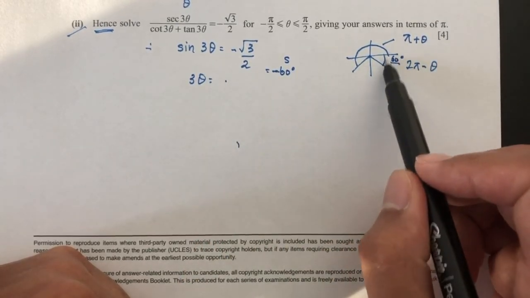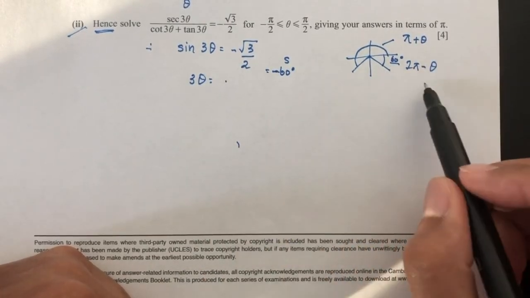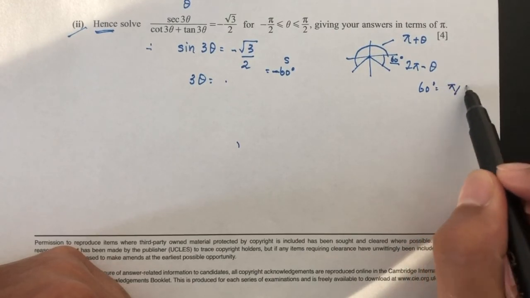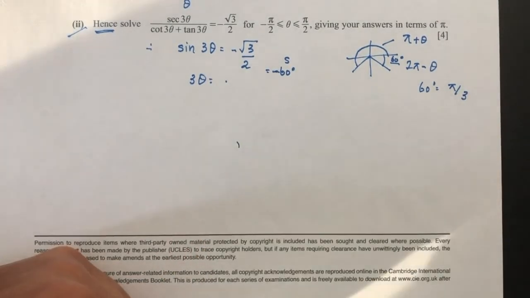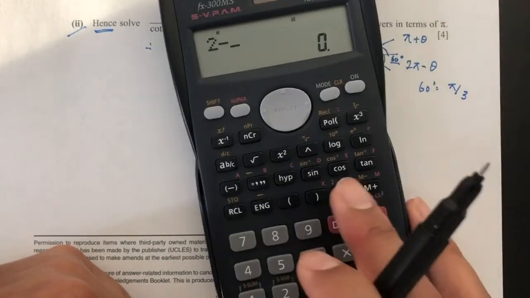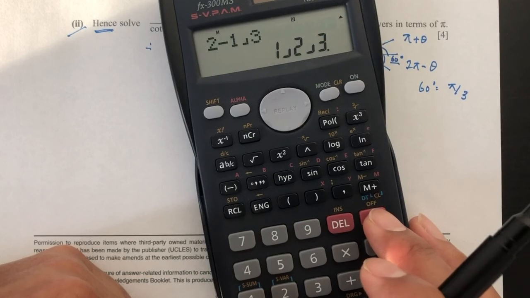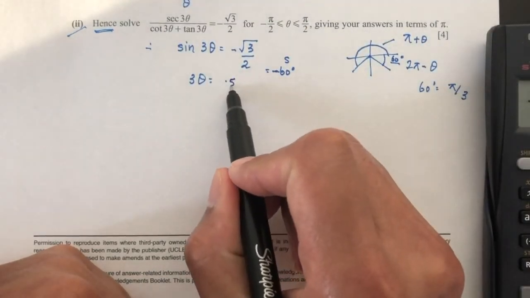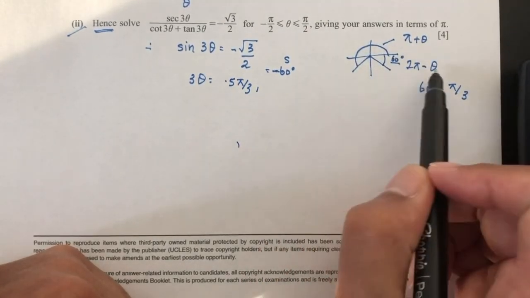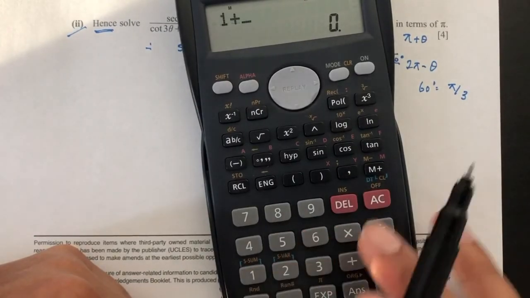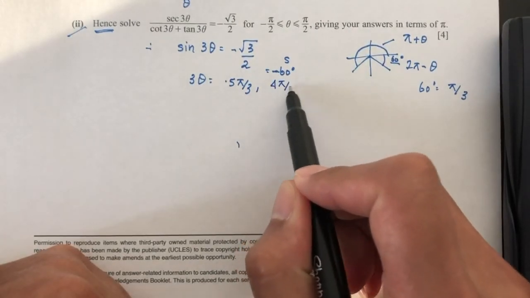For this value, usually we take 2 pi minus this, so 2 pi minus 60 degrees, where 60 degrees is pi by 3. So 2 pi minus pi over 3 will be 5 pi over 3. So the first one is 5 pi over 3. And then how about the other one? It will be pi plus theta, where theta is 60. So pi plus pi over 3 will be 4 pi over 3.